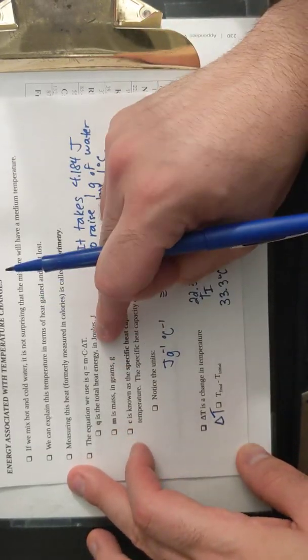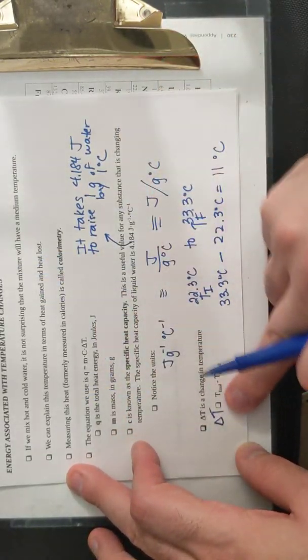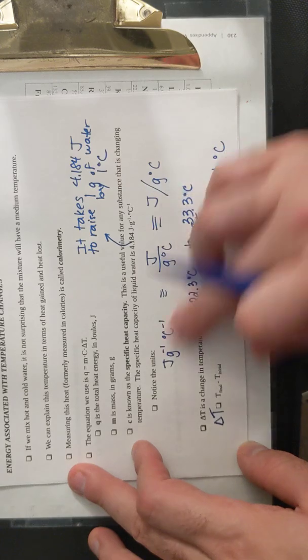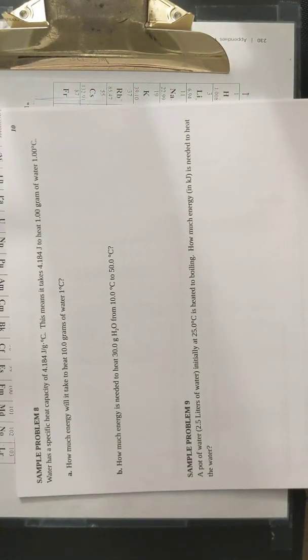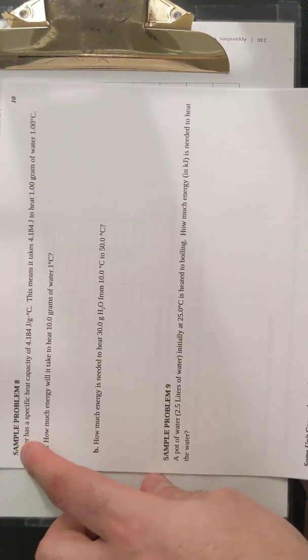So if I have the mass, the specific heat capacity, and the change in temperature, if I multiply these three together, I will get the energy, Q. I want to make sure that you know how to apply that, so I want you to do sample problems 8 and 9. And then I am going to skip down to keep in mind for some conversions.